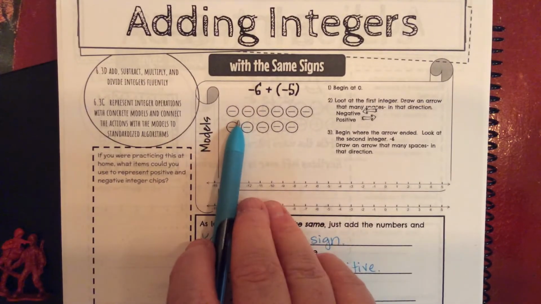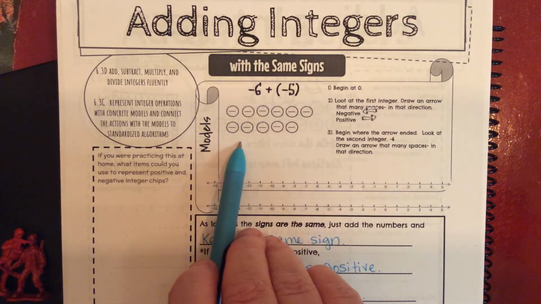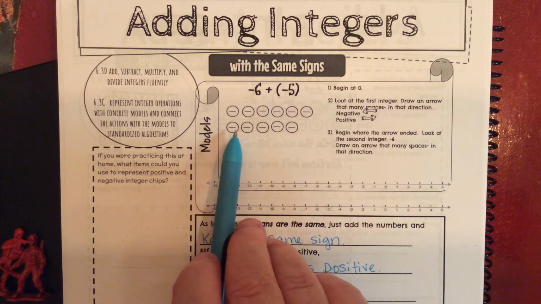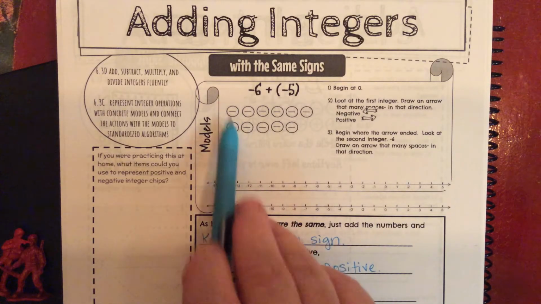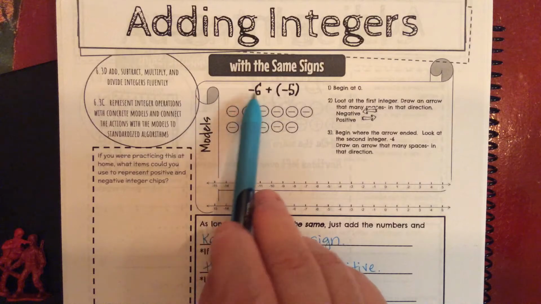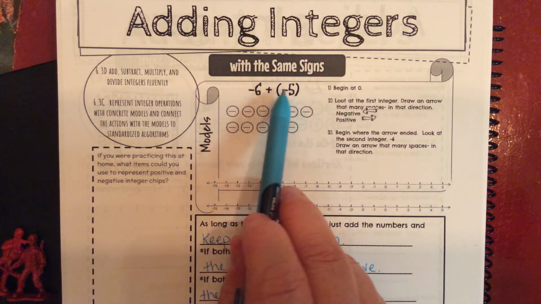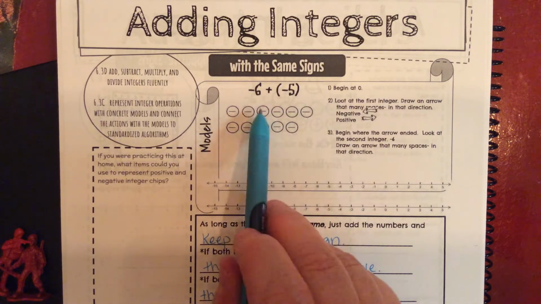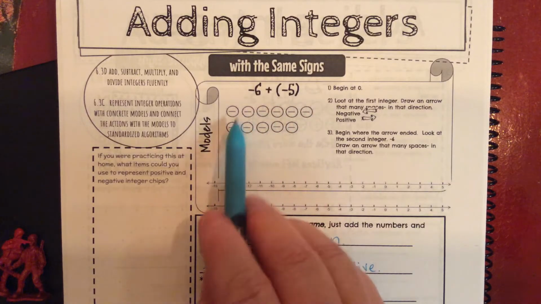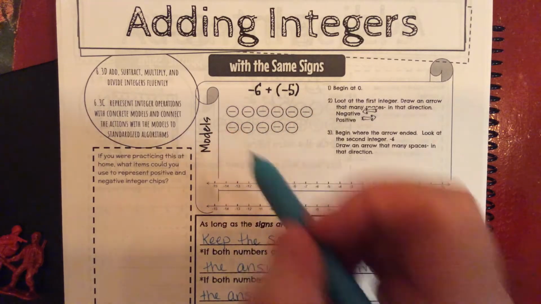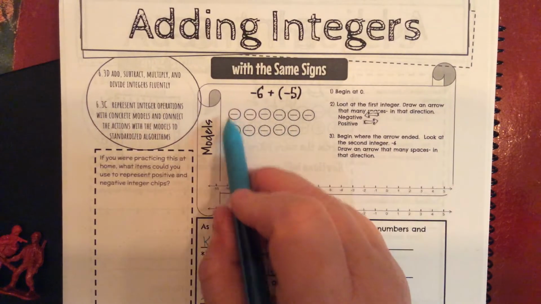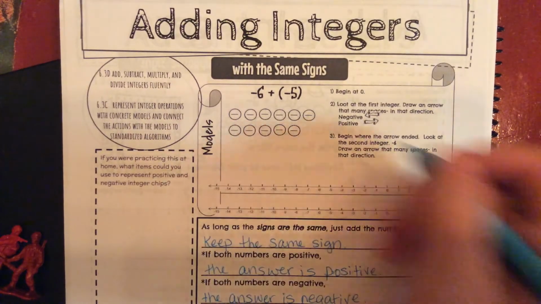So right here, with our integer chips, these are the red and yellow counters. The red ones are negatives here. So it's like saying 6 red army men and 5 more red army men. They're all on the same side, so there are no zero pairs. Nothing cancels each other out. So I just add them all up. 6 plus 5 is -11.